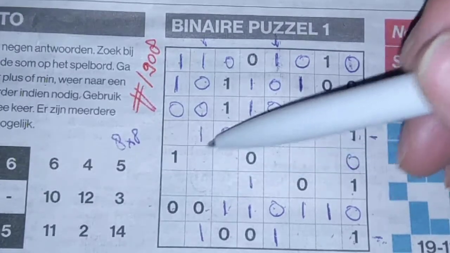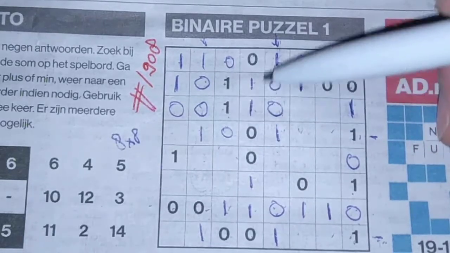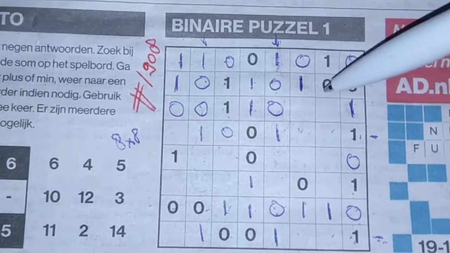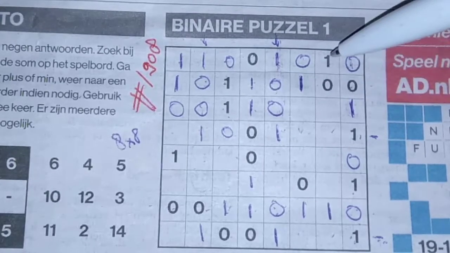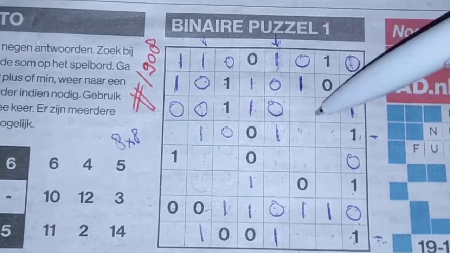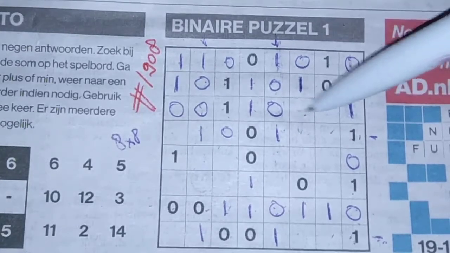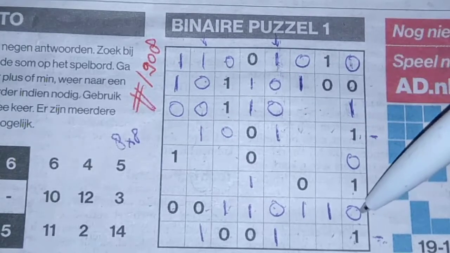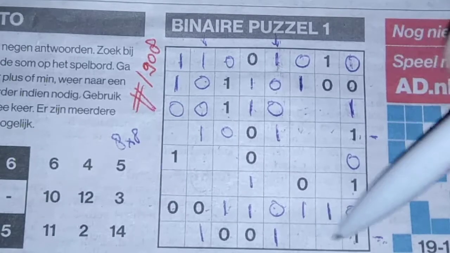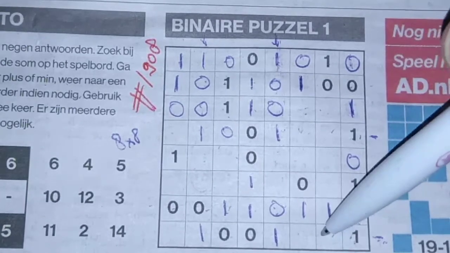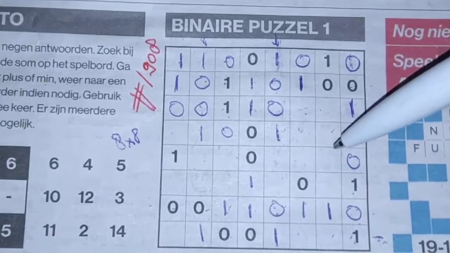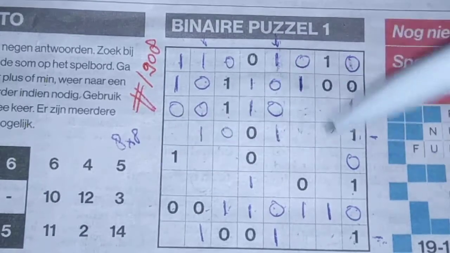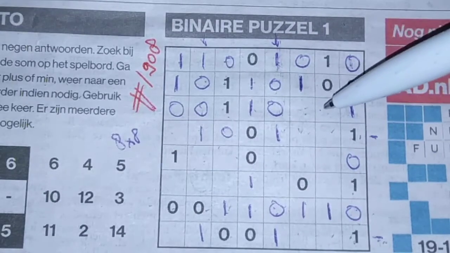O or a 1. Ooh, it's a choice. Here also O and a 1. I need an O and a 1 here. This should be also an O and a 1 or double O. Difficult. Difficult.